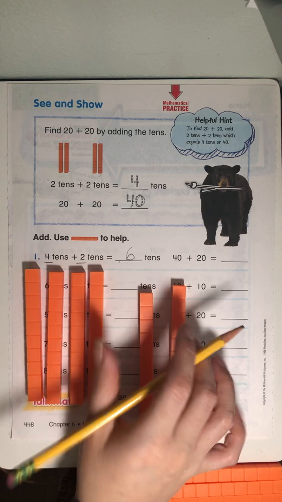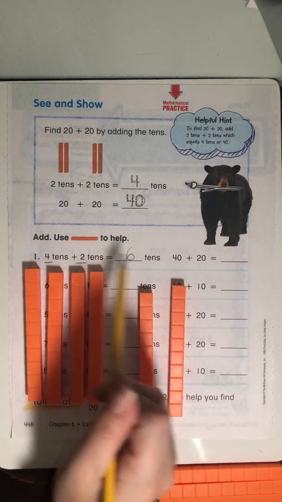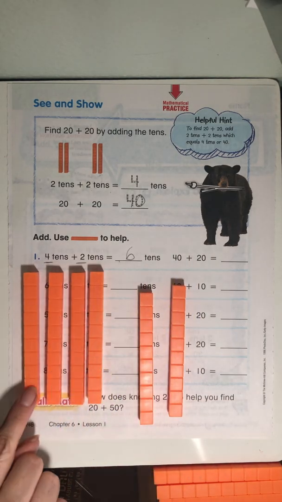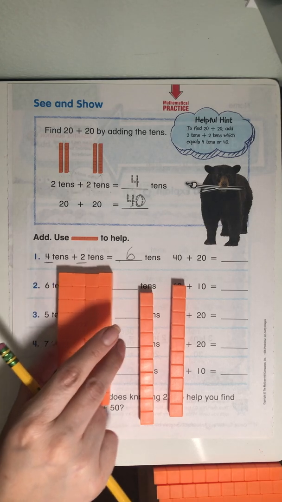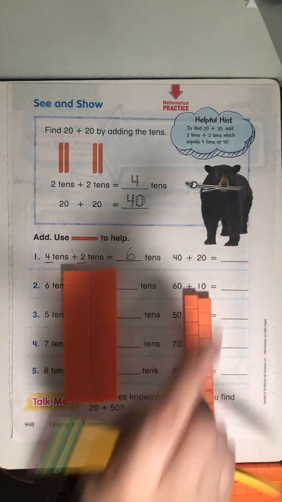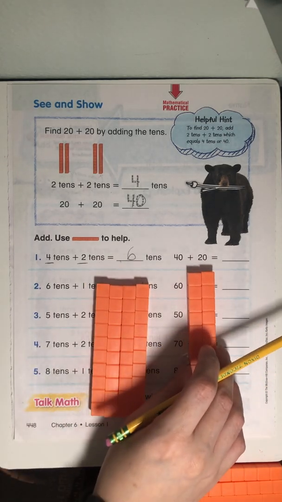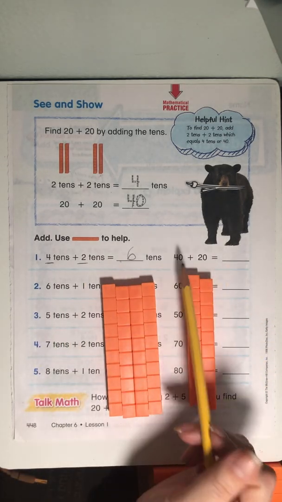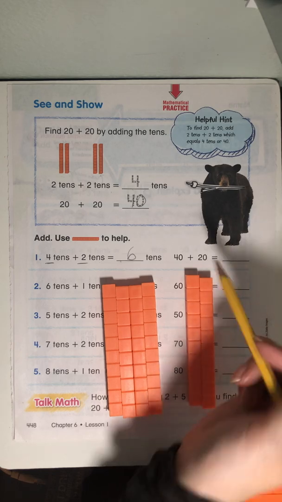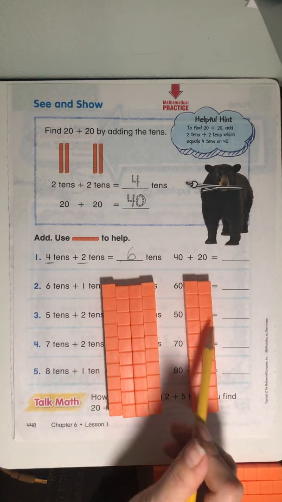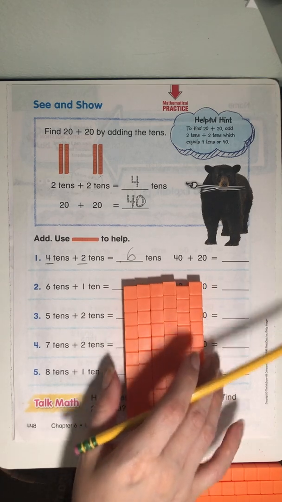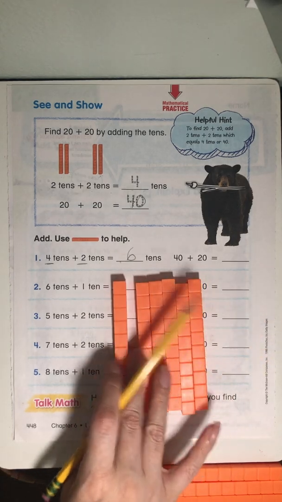And then we're gonna look at over here. So 4 tens is really 40. 10, 20, 30, 40. 40 plus 20. How much is that? So this doesn't say tens. So now I want to know how many squares there are. And to do that, I can count by tens.